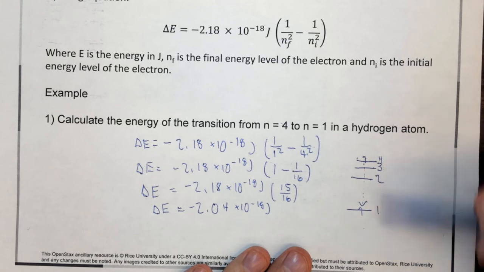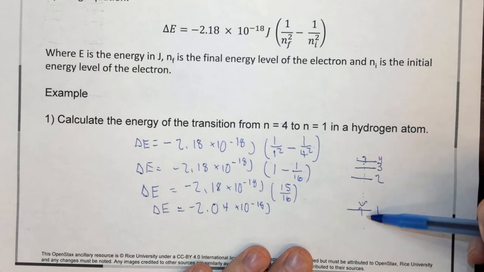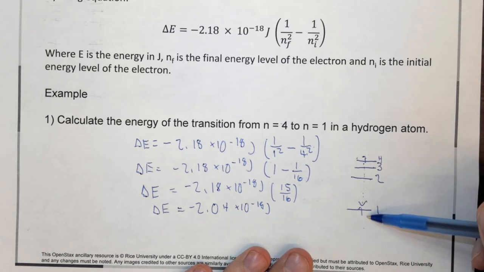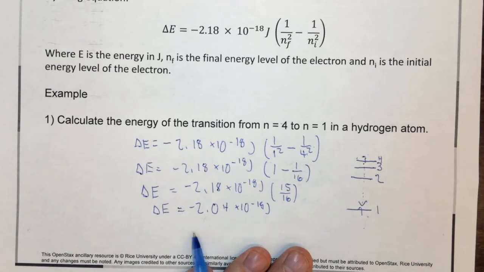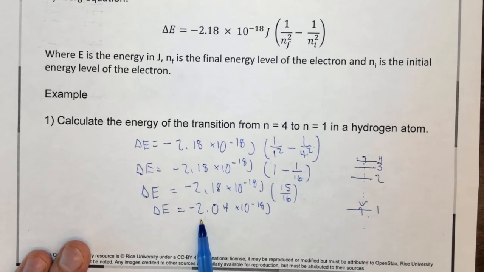The atom is the system. The atom lost energy. It had an electron at a high energy level, and now it has an electron at a much lower energy level. So the system, the atom, hydrogen, lost energy. So delta E is negative. As a general rule, delta E is negative for emissions, delta E is positive for absorptions.